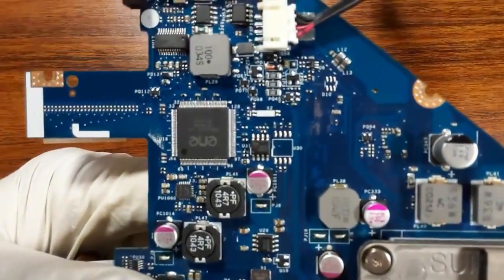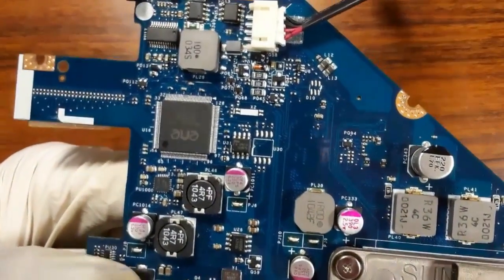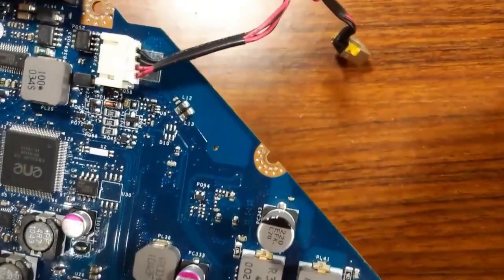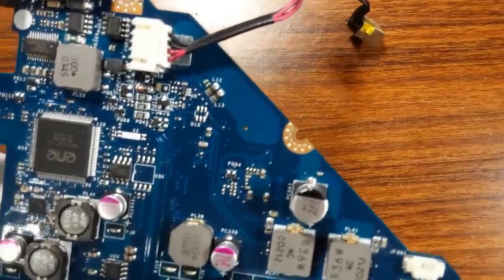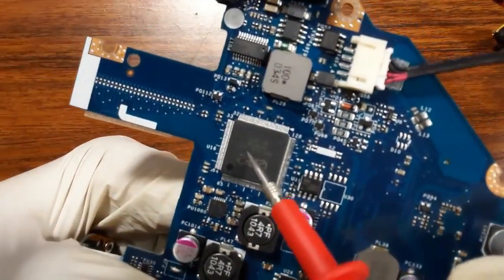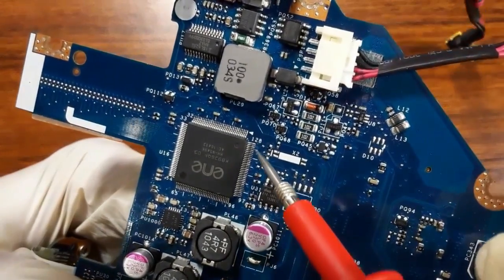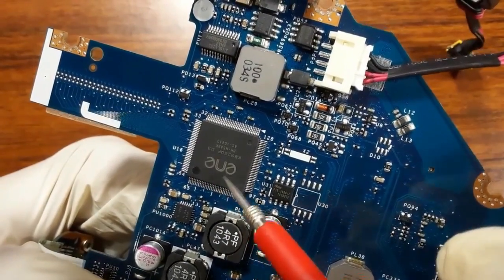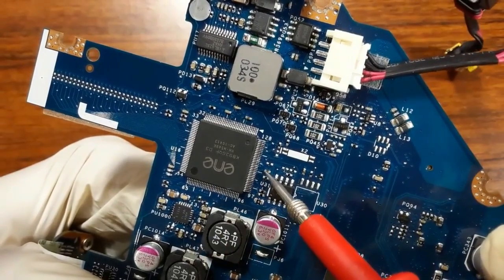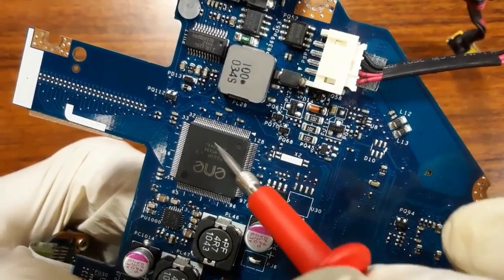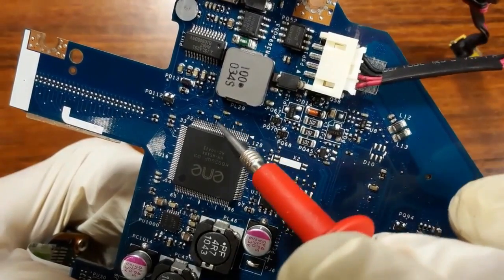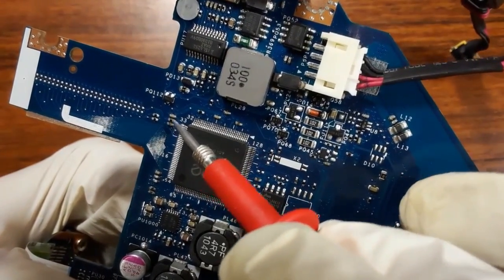So here, as you can see, we have another IC. The body of the IC is good. Here we have the pins. All pins are good. To be sure, you can check the capacitors around this IC. We have here one capacitor, and here another capacitor. We have here another small capacitor.